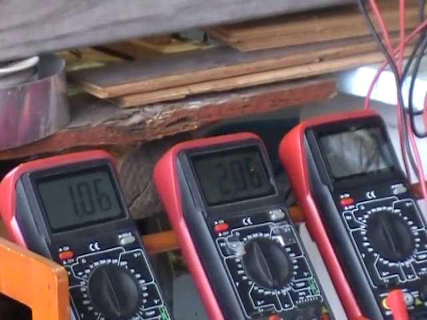First of all, we're going to unhook the left and the right amperage meters.